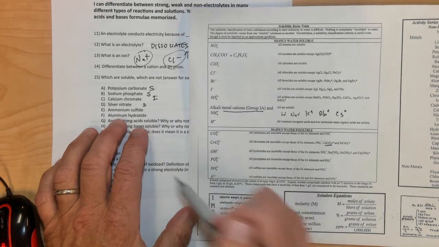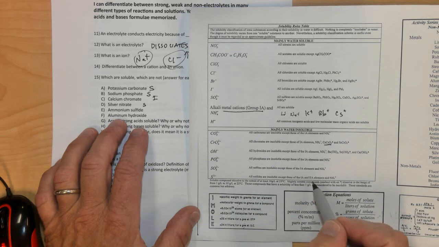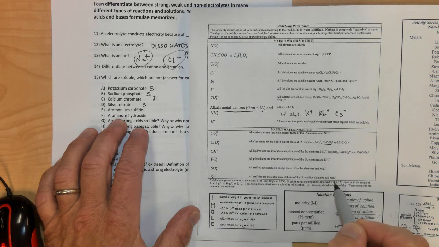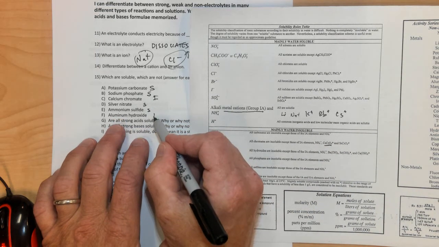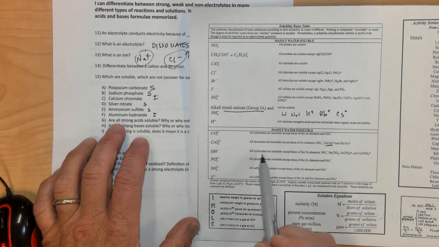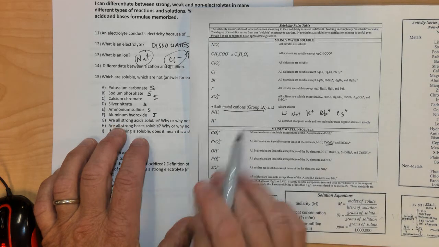Ammonium sulfide. It says that all sulfides are insoluble except for group 1, 2, and ammonium, and this is ammonium, so it is soluble. Aluminum hydroxide is insoluble because all hydroxides are insoluble except for group 1A and the strong bases.